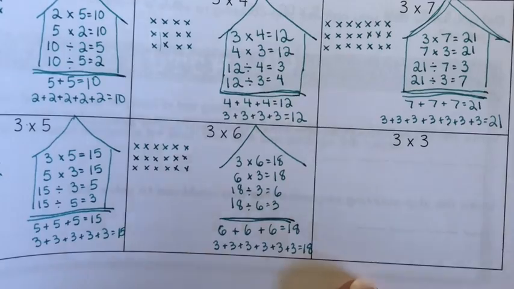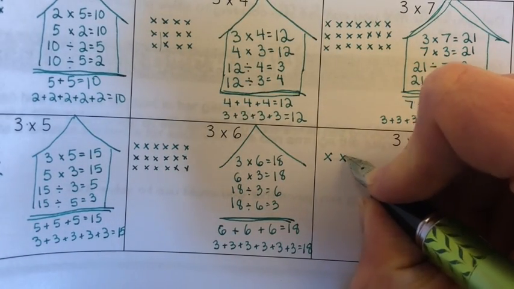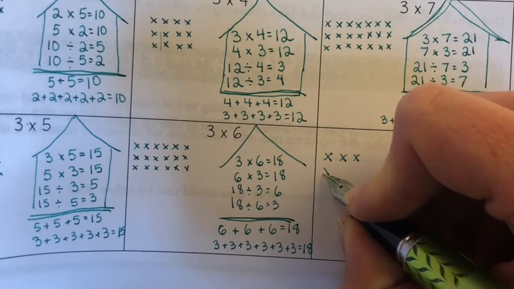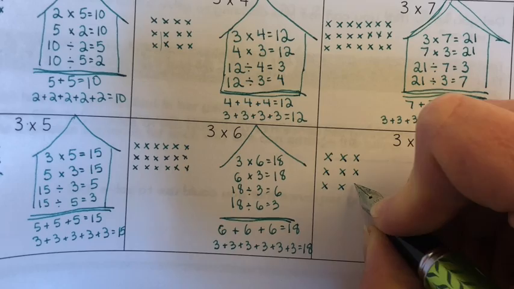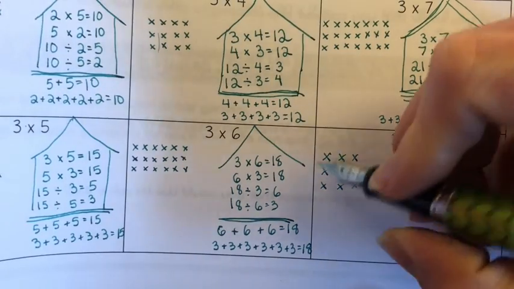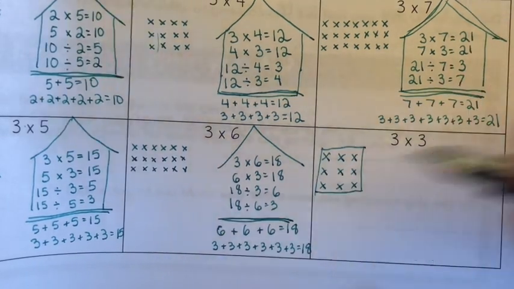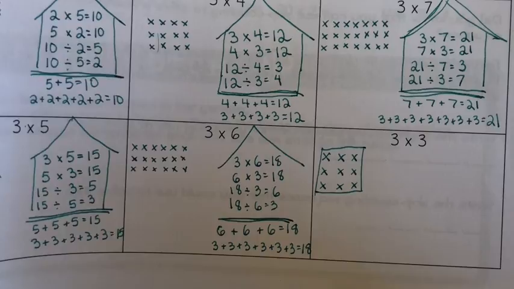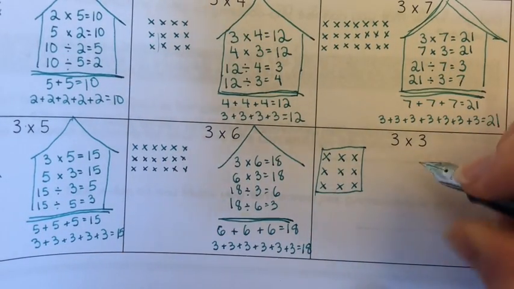Now 3 times 3, this is a nice square. Watch. 1, 2, 3. 1, 2, 3. 1, 2, 3. So I have 3 groups of 3. Now I'm going to do, and look, it's a square. It's a pretty sad square on my part, but that's okay. Now, because it's 3 and 3 both ways, it's a square number, it's square.